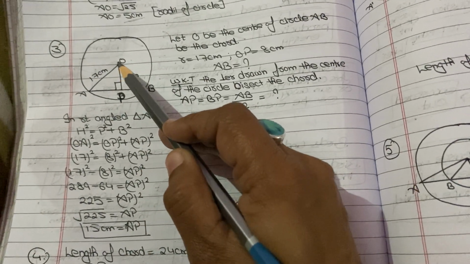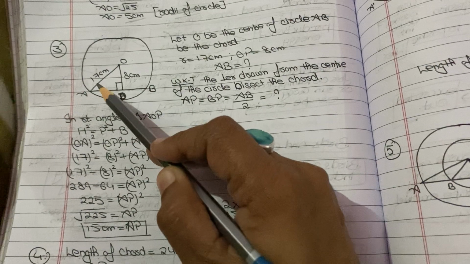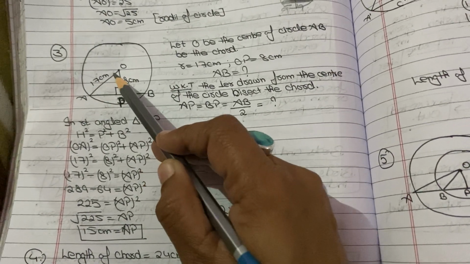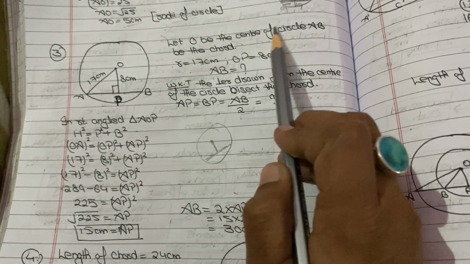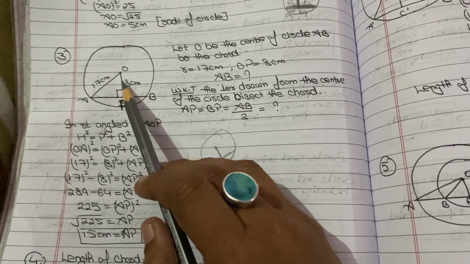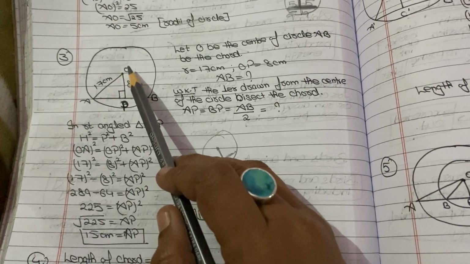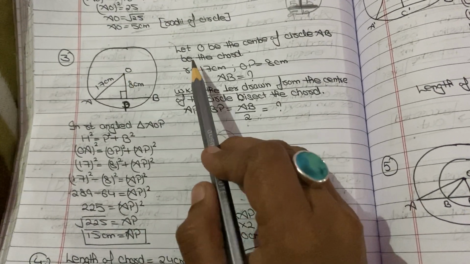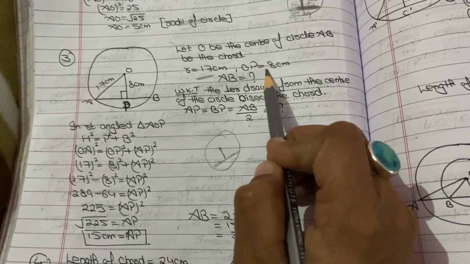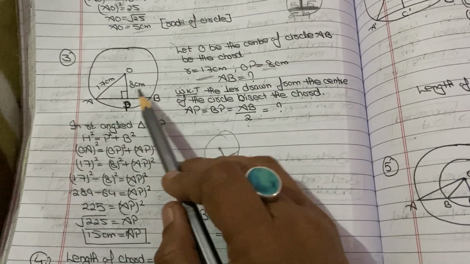And the radius, that is from the center of circle to any point on the circumference of circle, is 17 centimeter. So let O be the center of circle, AB be the chord. So radius is 17 centimeter, OP is 8 centimeter. I have to calculate AB.